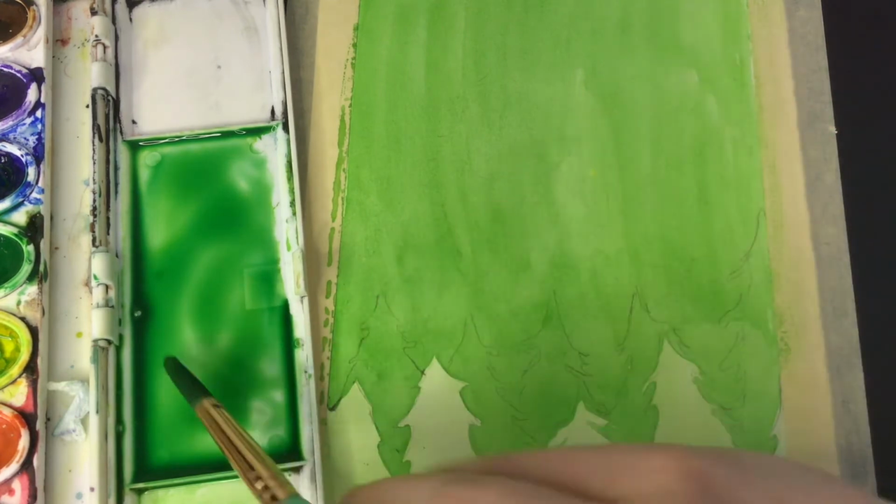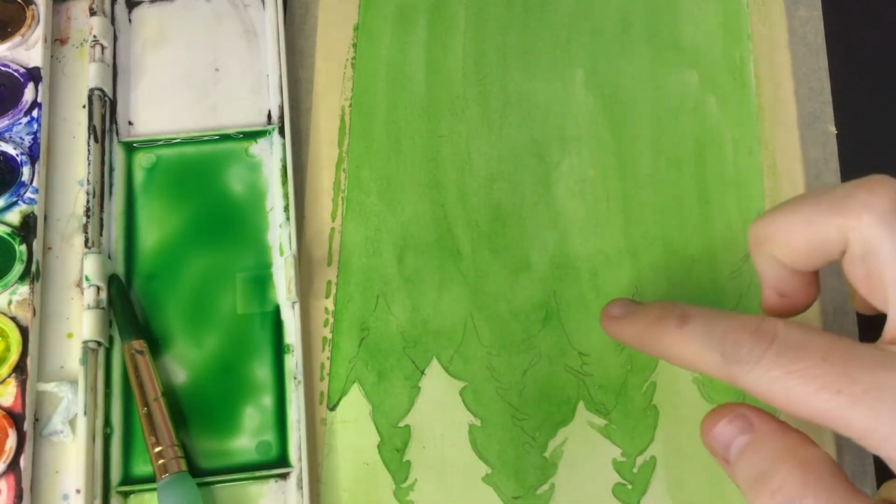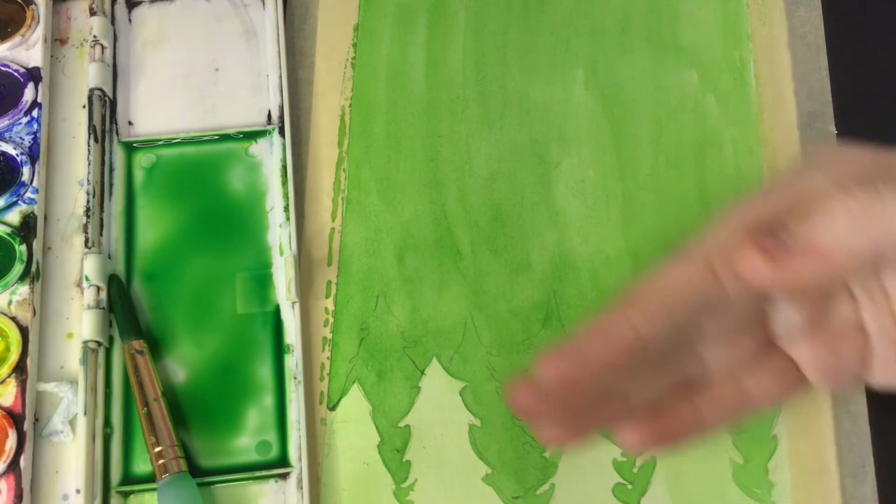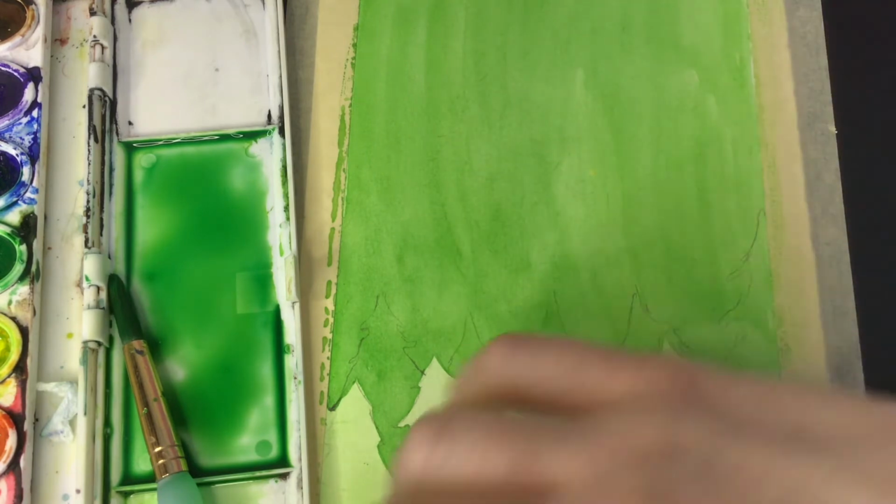Okay. So this time, again, I'm going to be first working at the bottom, going over these outlines, and then pushing the paint towards the top. All right.